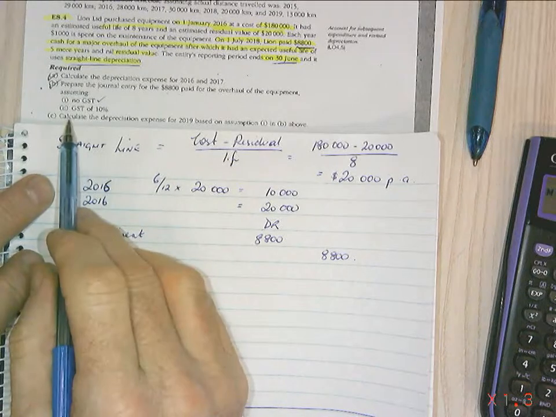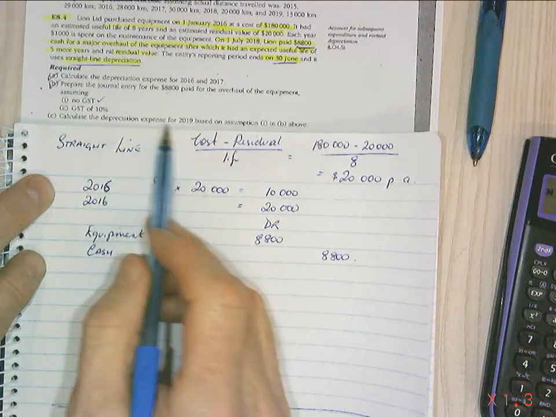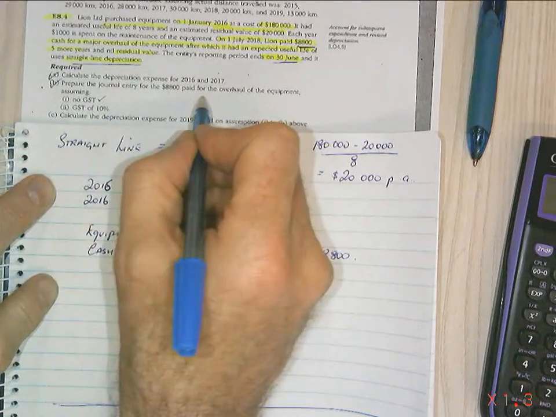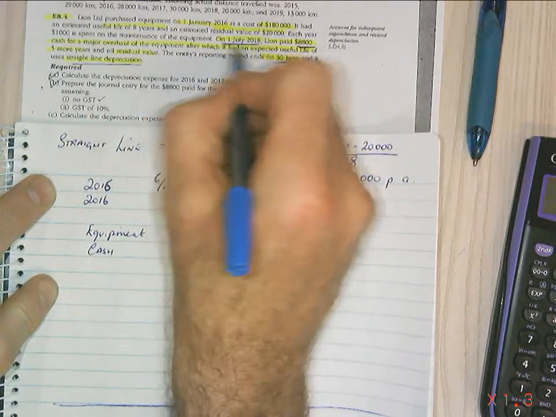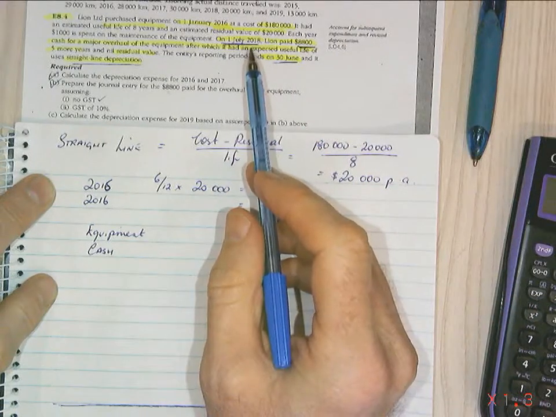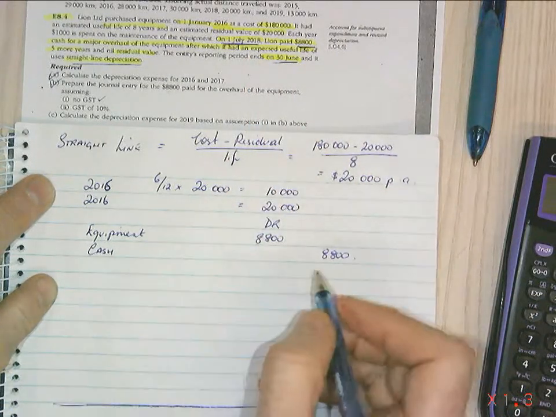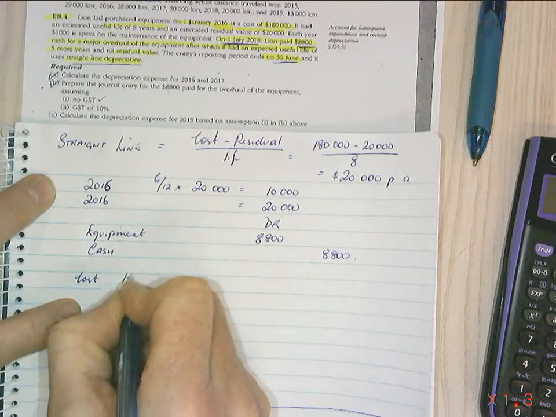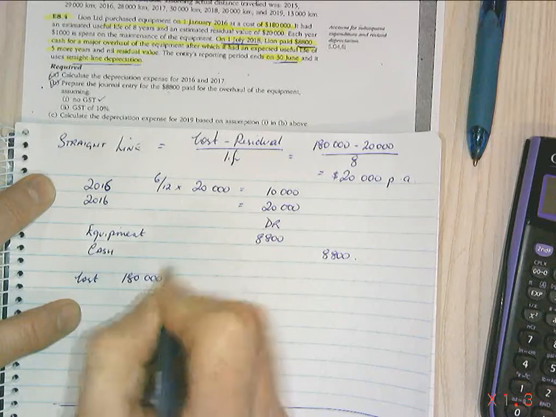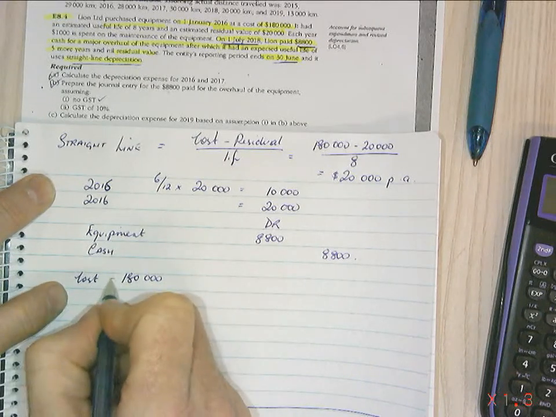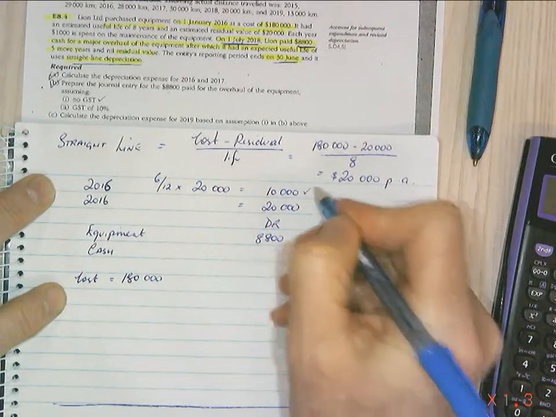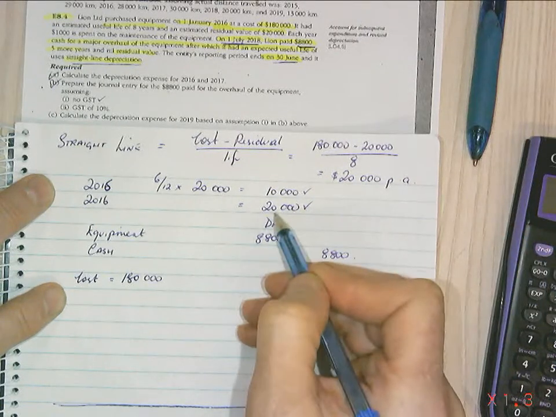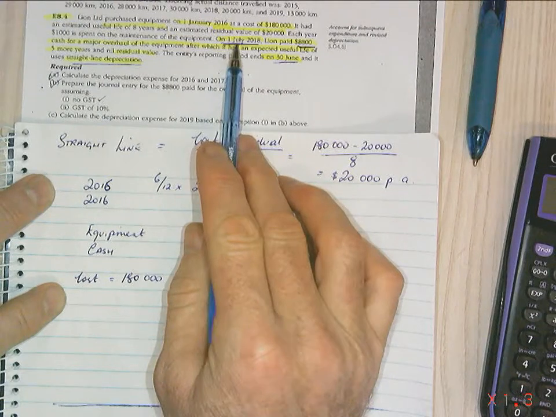Now, it says calculate the depreciation expense over that period. Because we're in prepare the journal entry, it says on the 1st of July 2018 there's an extra depreciation amount in there. So the cost of my asset was $180,000, and I've had depreciation for 2016, but there's a 2017 in there as well, so it's a full year, because we'll get back to the 1st of July 2018.